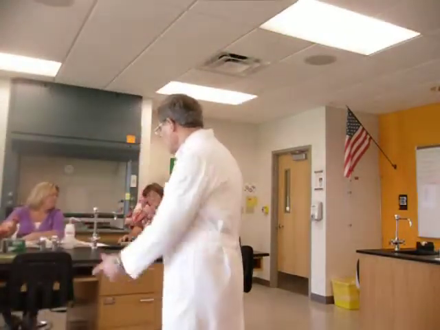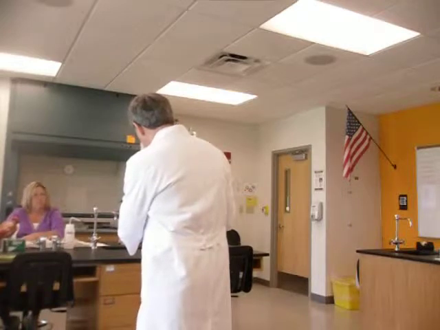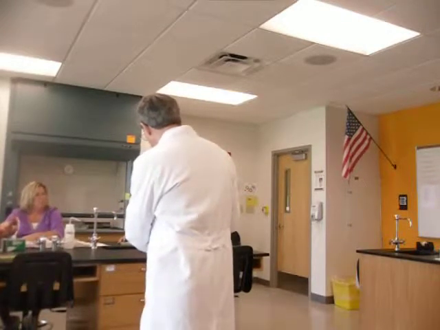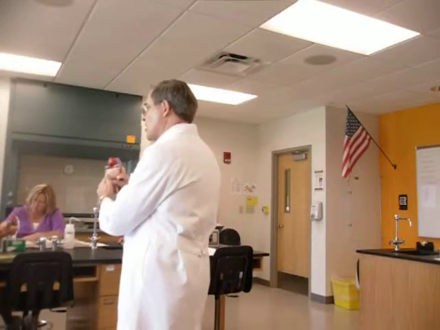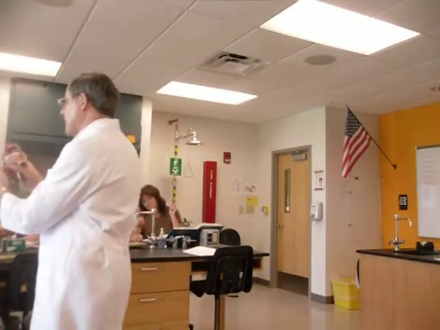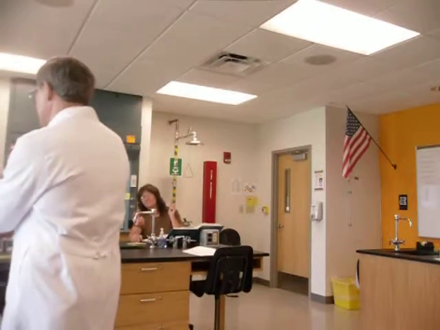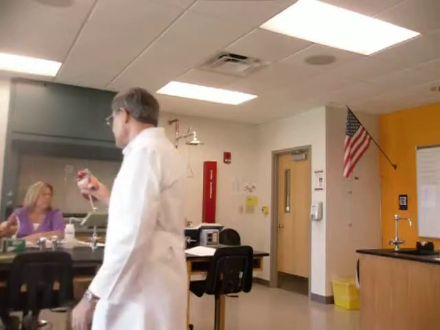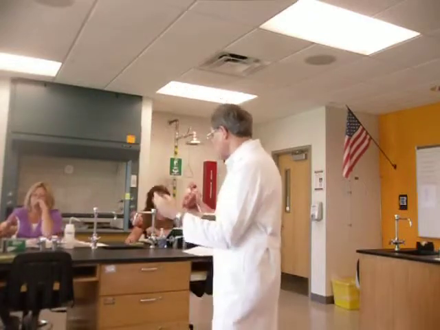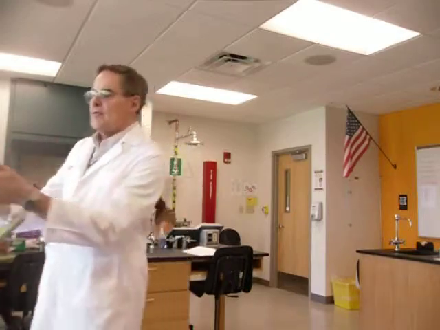The other one comes off on the lateral margin, on the lateral wall of the left ventricle. That's called the circumflex artery, this one over here. So the two major branches off the left coronary artery are the anterior interventricular artery and the circumflex artery.